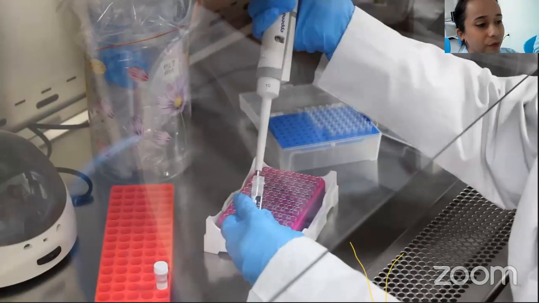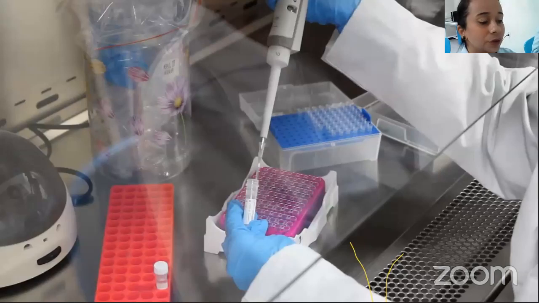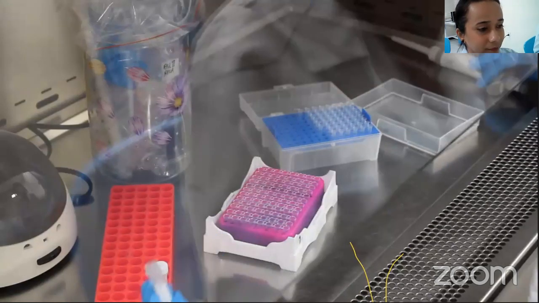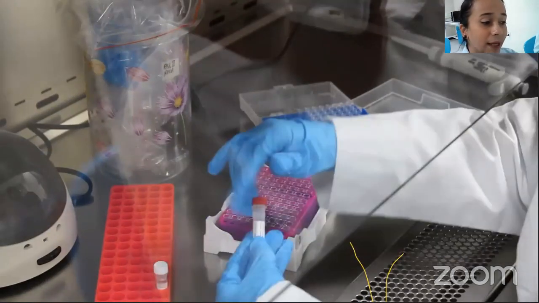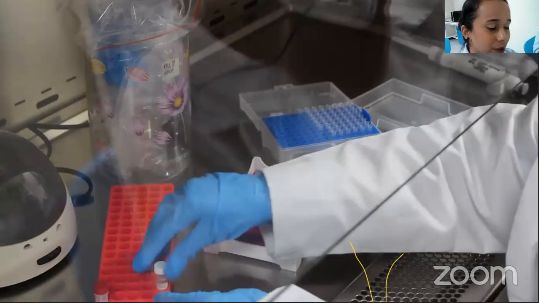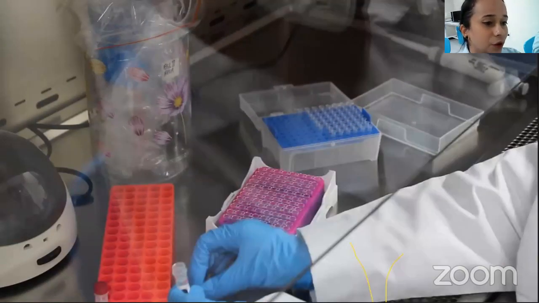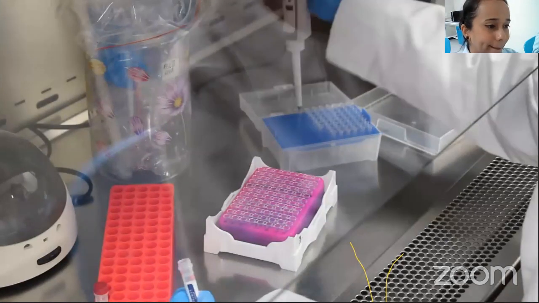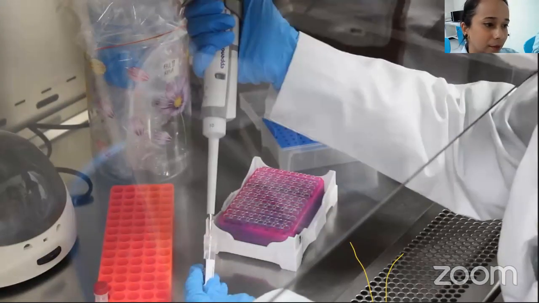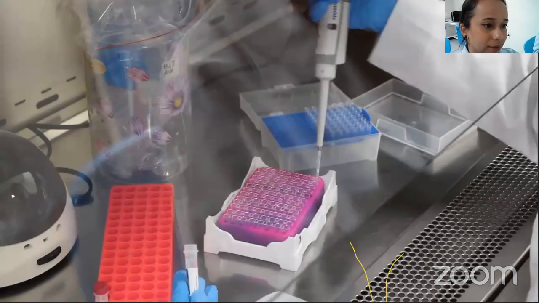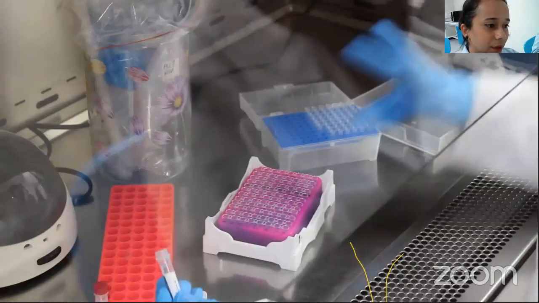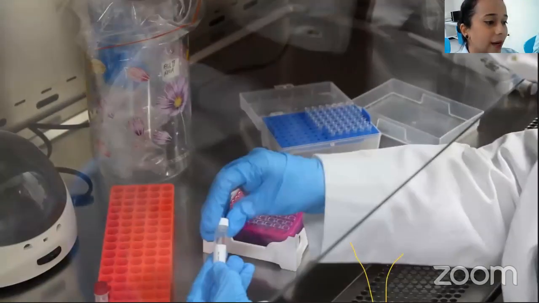You have to be very careful while you are adding this, because it can lead to massive contamination and result in false positives. Be very careful and immediately cap all your tubes and place them away from your plate. You have to be really careful. So this is the negative control. Cap it, place it away in the rack.